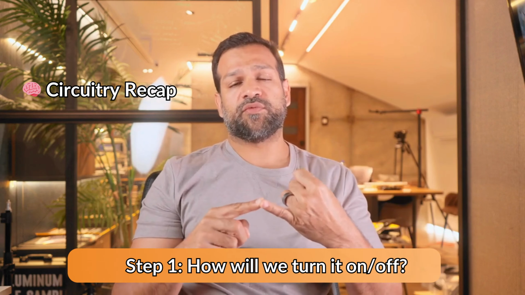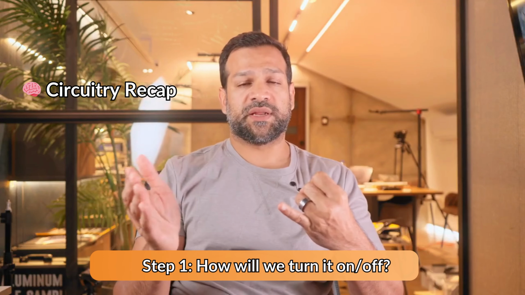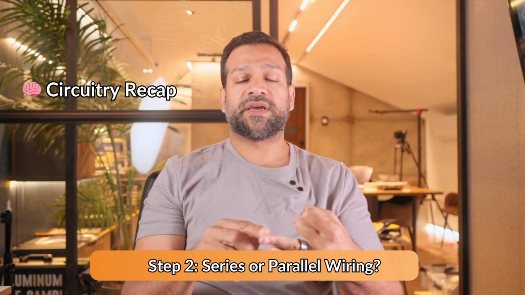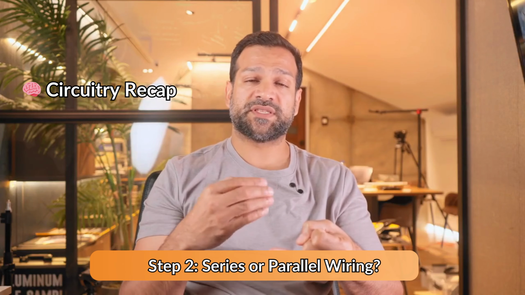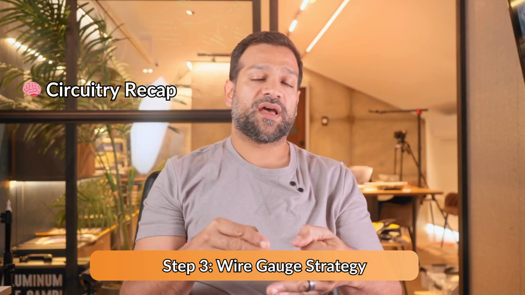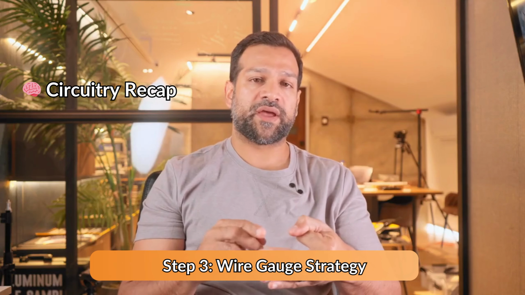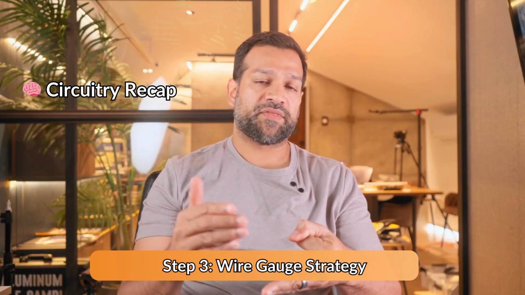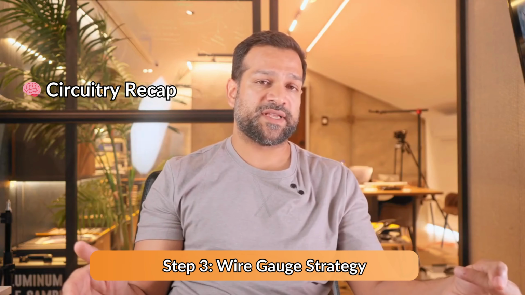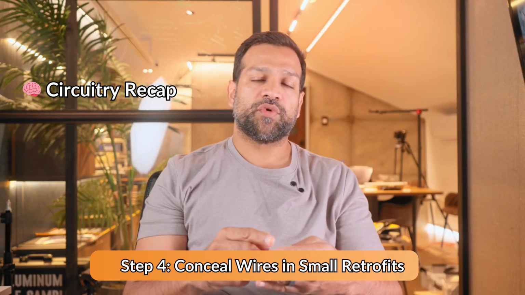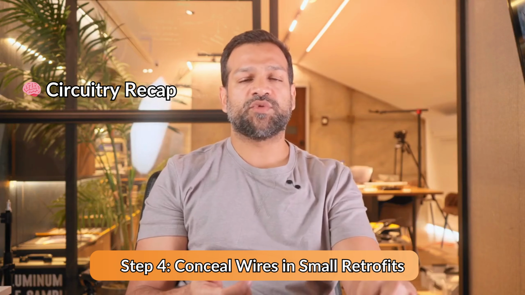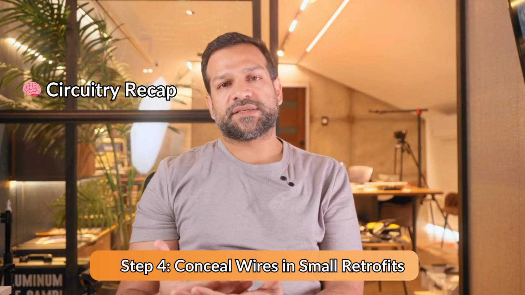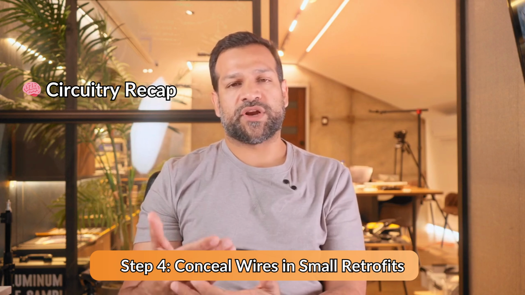Just to recap on circuitry, we look at one, the power supply replacement. We understand how we're going to turn that power supply on and off for the LED. Two, we're going to look at the best pathways to run our system, whether it's series or whether it's parallel. Three, we're going to have a small consideration of wire gauge and how we could bring thicker wires and distribute smaller wires, for example, if that's a strategy. Four, we're going to look at the most concealed ways to hide this wiring. And this becomes relevant in small projects like a kitchen or a closet, and it's a retrofit.